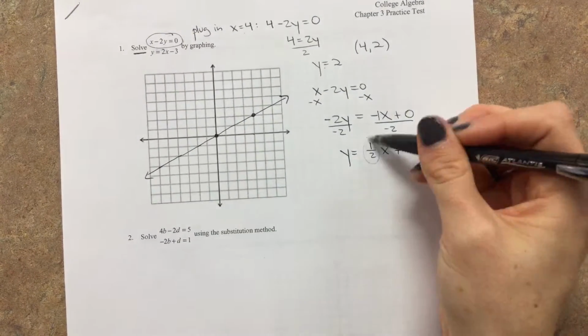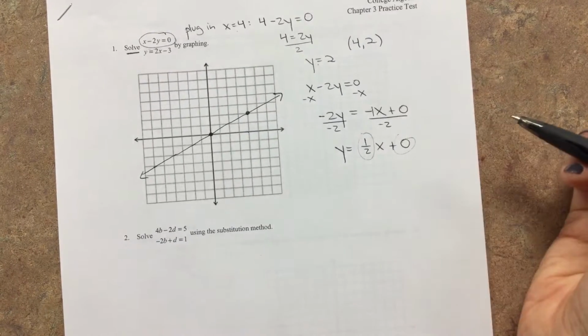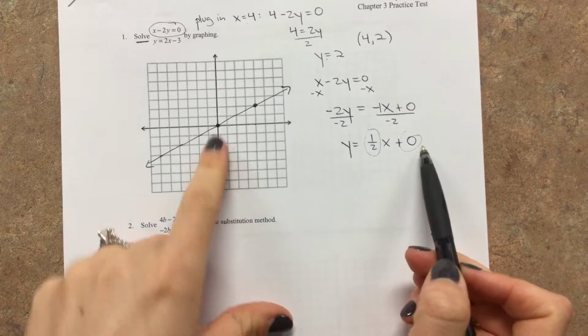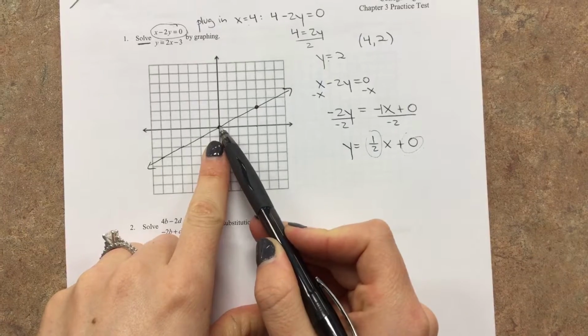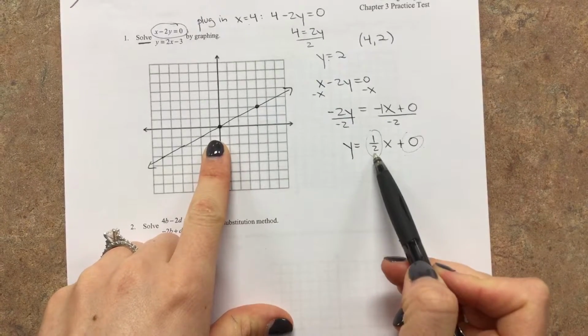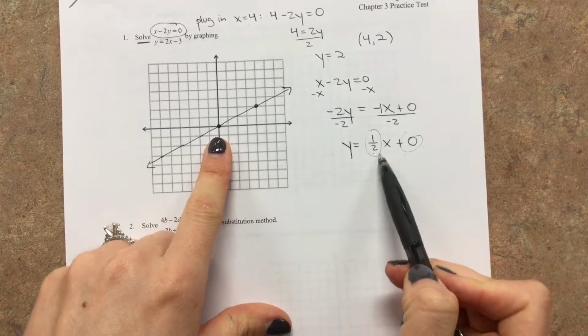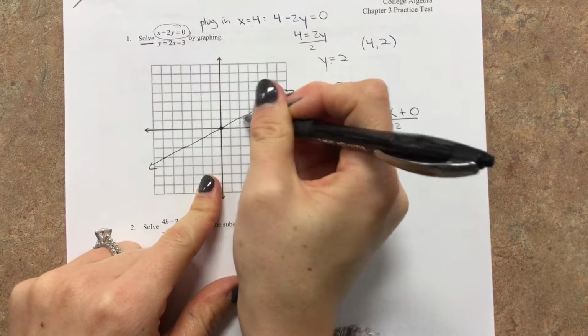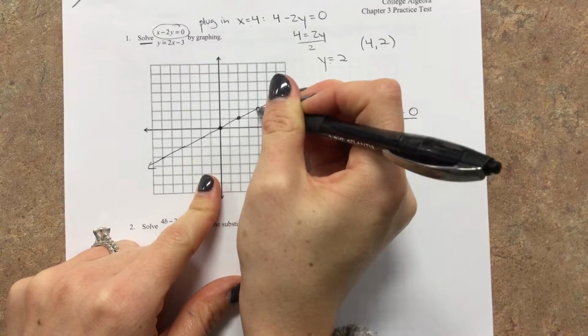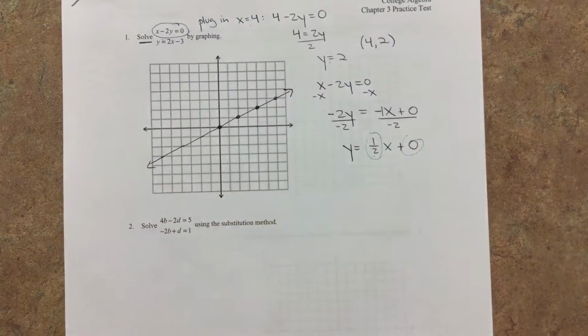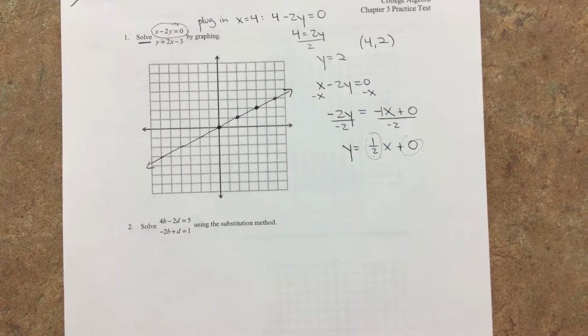So remember, this is the slope, that's m, and then this is the y-intercept. If you're looking at the equation, 0 is the y-intercept, which means it goes right through the origin. And this means that our slope is 1/2. So from our intercept, we go up 1, to the right 2. So you can see we'd go up 1, to the right 2, up 1, to the right 2, and we end up with the exact same line, no matter which technique you're using.